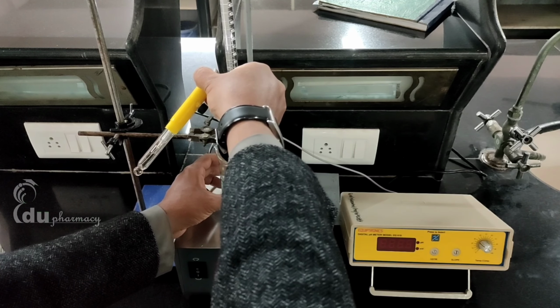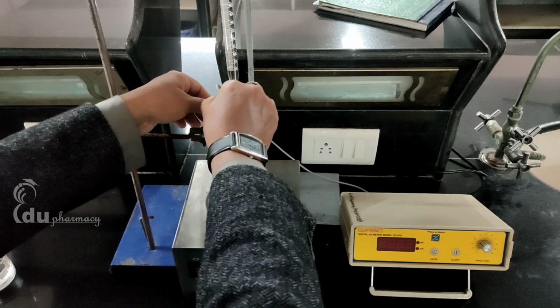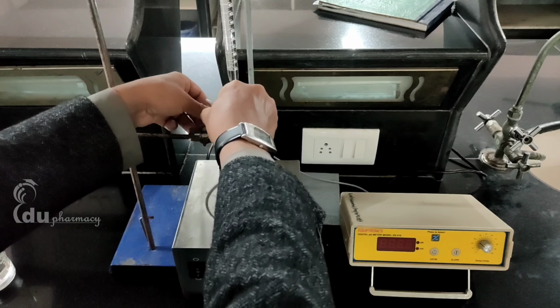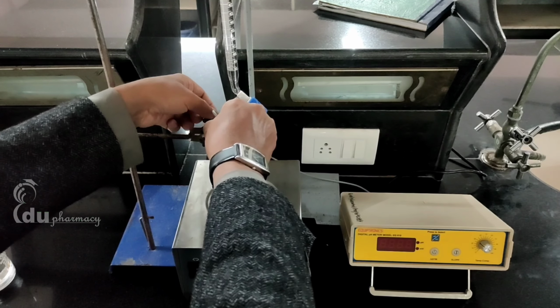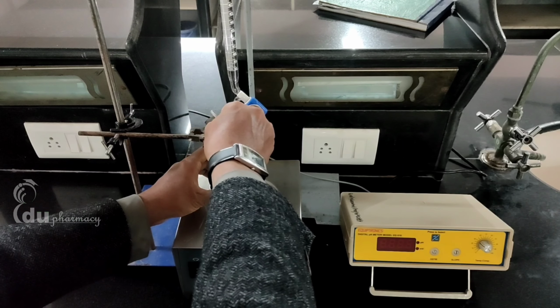The pH readings have to be taken in the same way as we have done for the glycine solution to get a titration curve of the copper glycine complex.